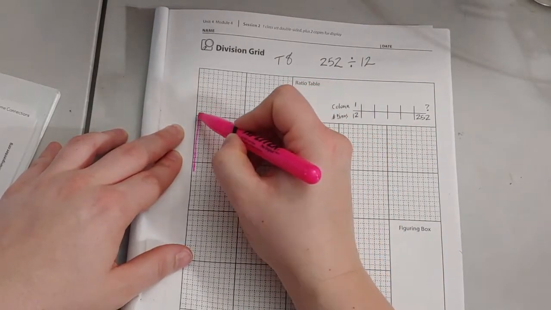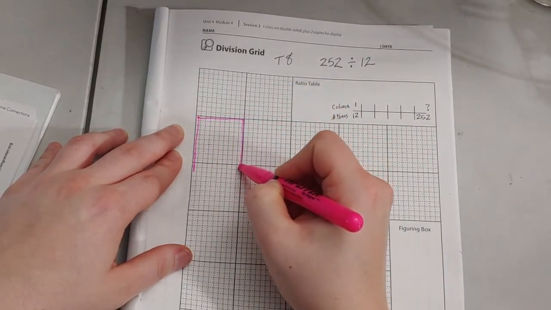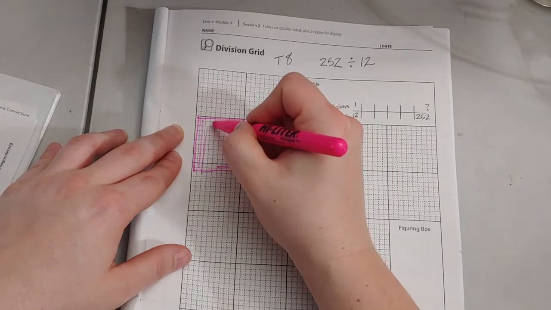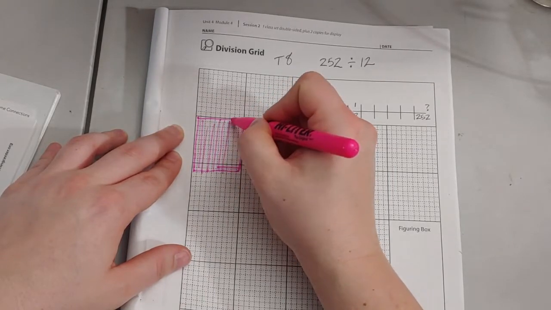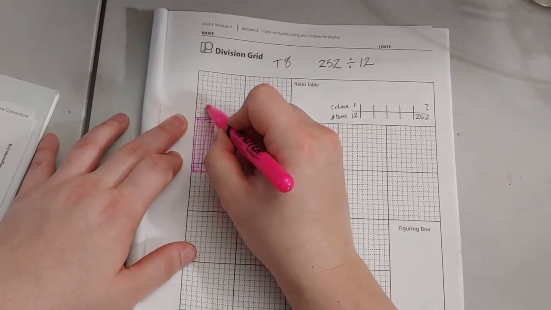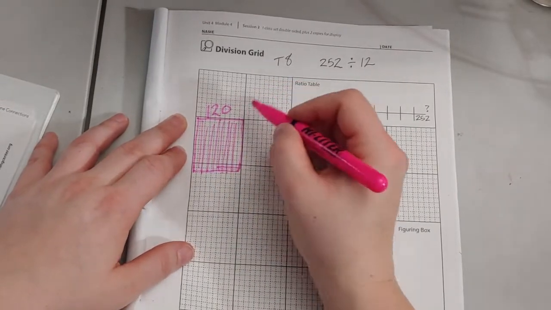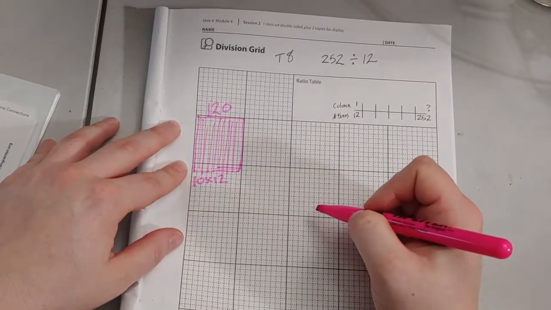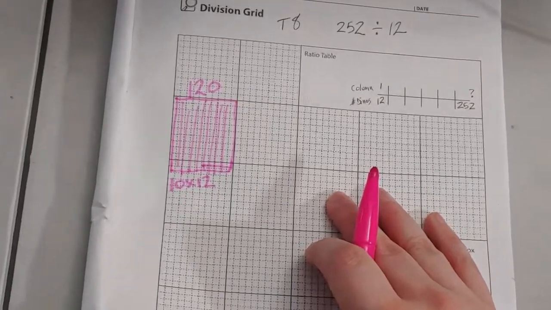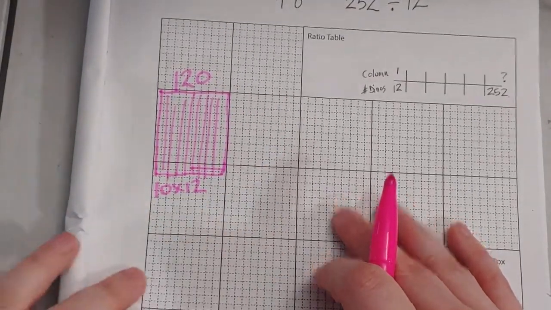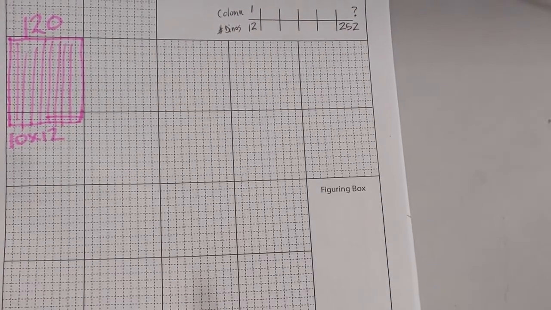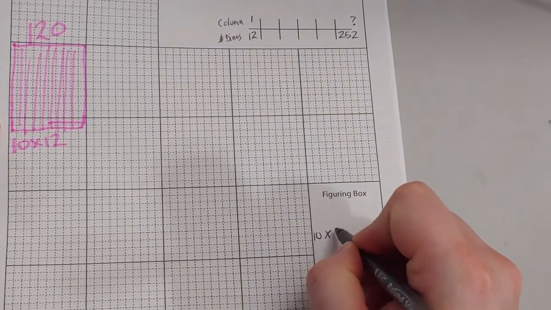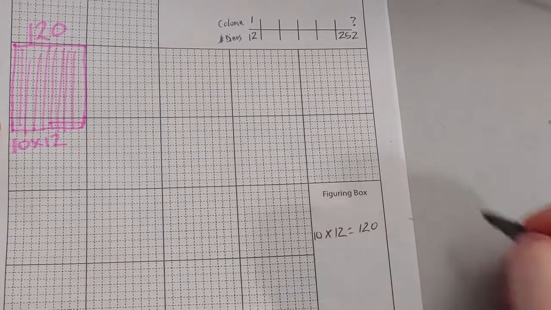So if I did 10 groups of that 12, that would give me 120. Let me zoom in a little bit actually. Then I could keep going and keep adding groups into that. And then you have the figuring box where you could do your different pieces. So pulling in the 10 times 12 gave me the 120 box.